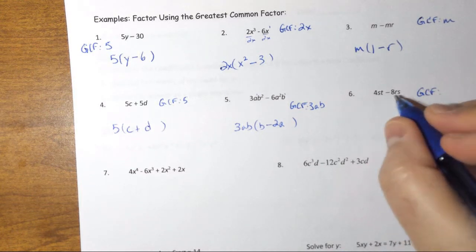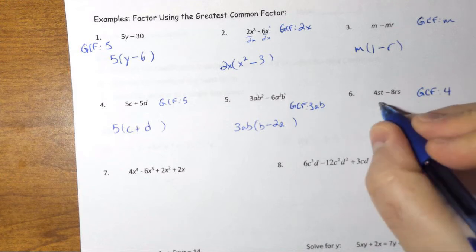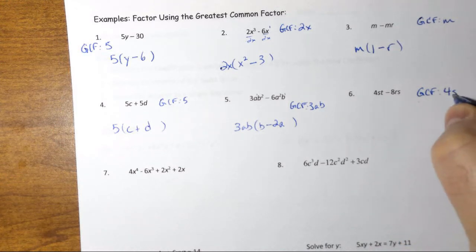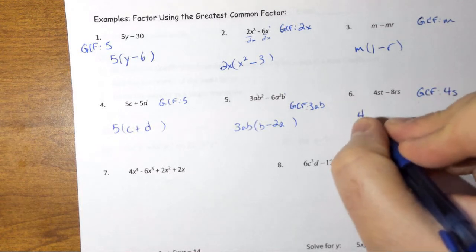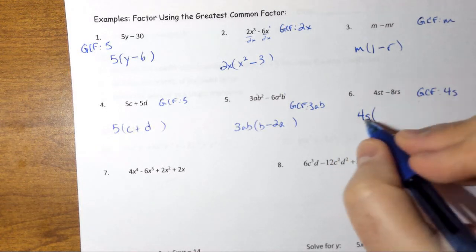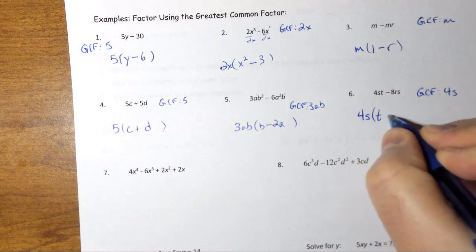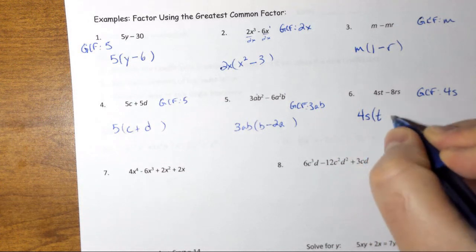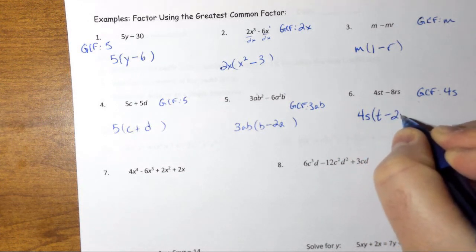Okay, so GCF here between 4 and 8 is 4, and they also have an s in common. And this has a t and an r that are not in common, so that's the GCF. So we're going to take out a 4s. We divide it in the first term, our quotient left over is a t, and the second term is going to be 2, and then r.